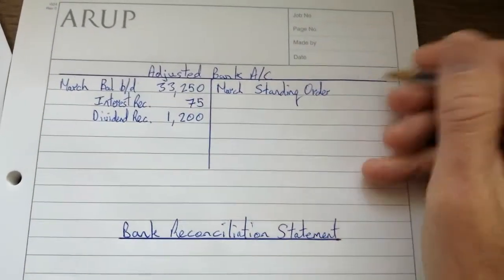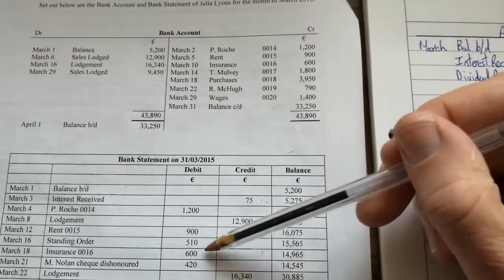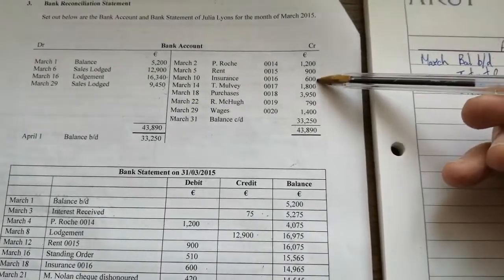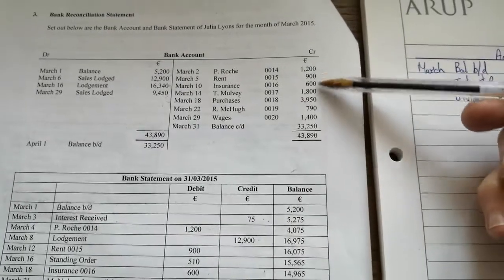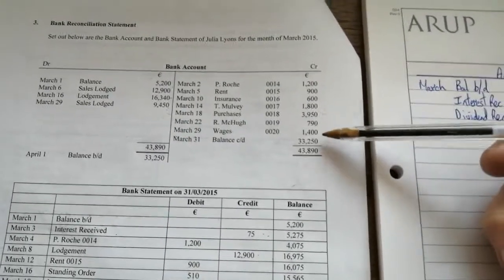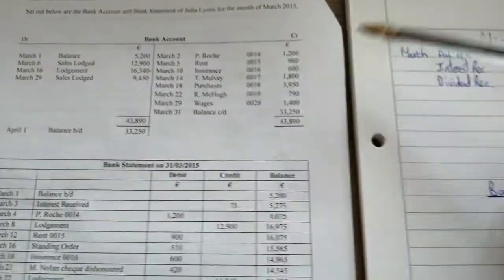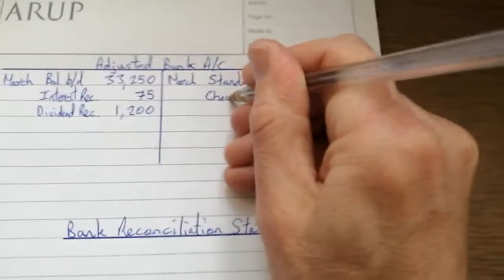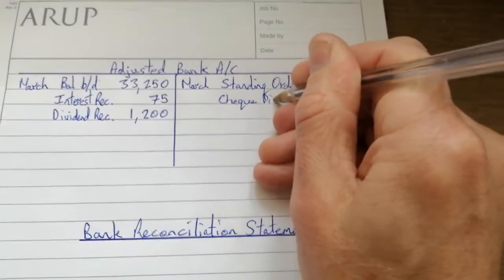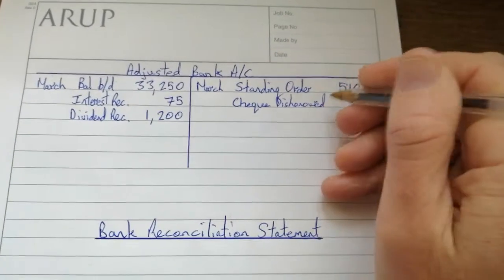And what do we say it was? 510. And the next thing then is we have standing order 510. Then this 600 for insurance is the 600 up here. 420 for check dishonored. Oh, there's no 420 for check dishonored here. So that means that one of the checks that you thought you had lodged on this side bounced. So we have to take that out again. So check dishonored. And how much did we say it was? 420.